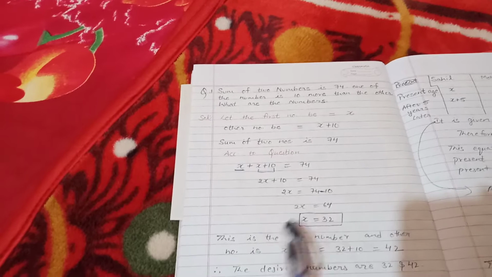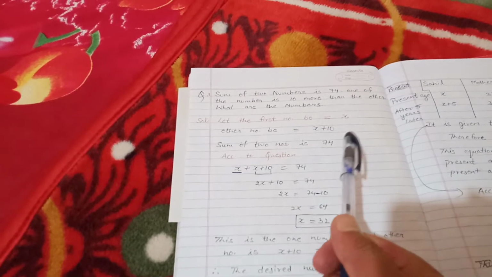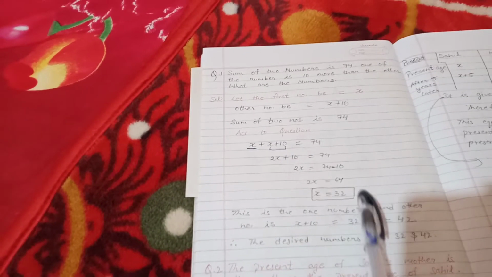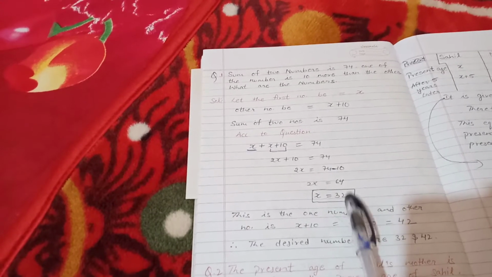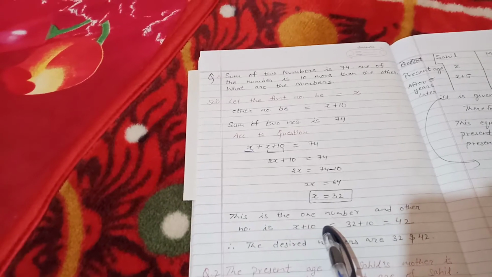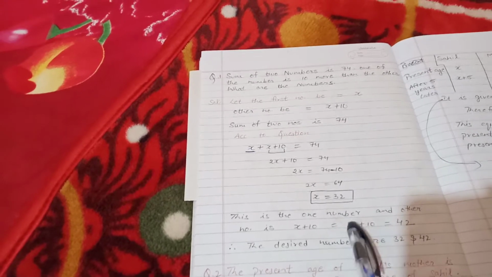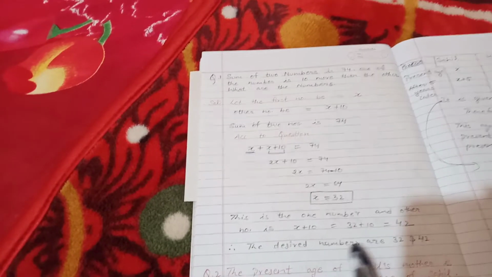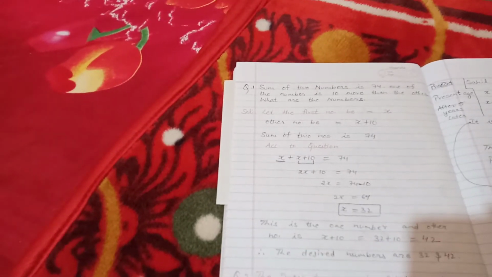Now you are going to substitute this value in the first number and the second number. So your first number is x. In place of x you will write 32. And the other number is x plus 10. So in place of x you will substitute 32 and then add 10. So 32 plus 10 is 42. Therefore the desired numbers are 32 and 42.